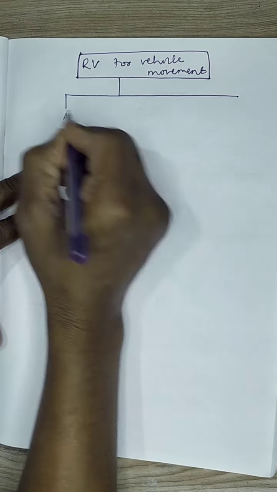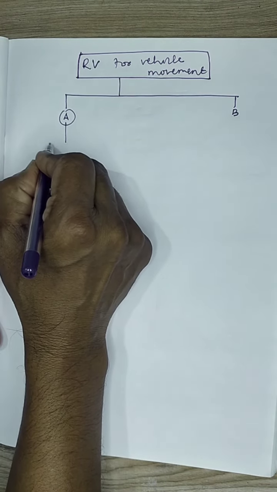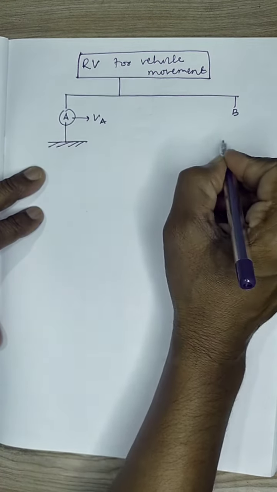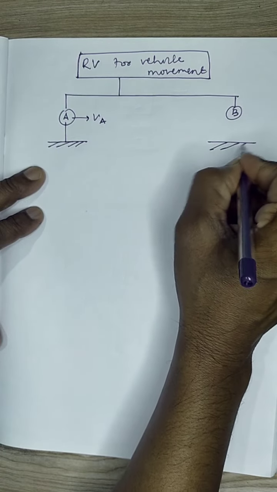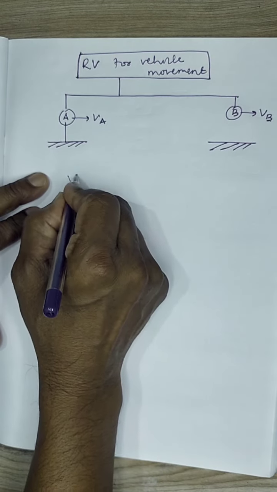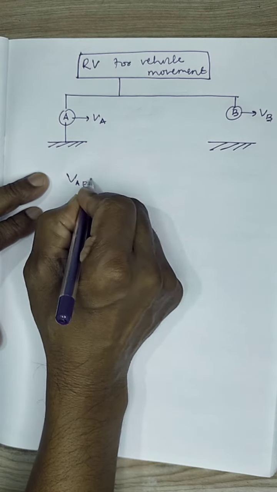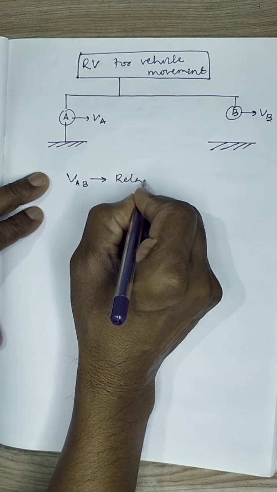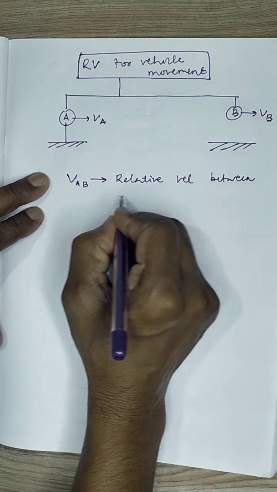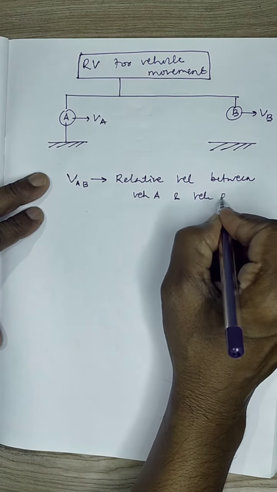Suppose one vehicle is A and another vehicle is B. Velocity of A with respect to ground is VA, whereas velocity of B with respect to ground is VB. Now, velocity of A with respect to B is our relative velocity between vehicle A and vehicle B.